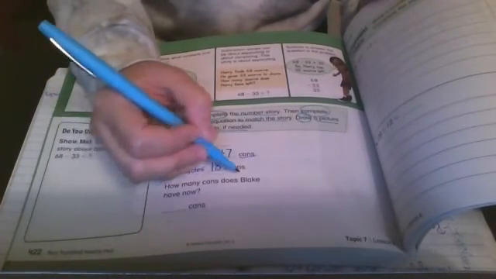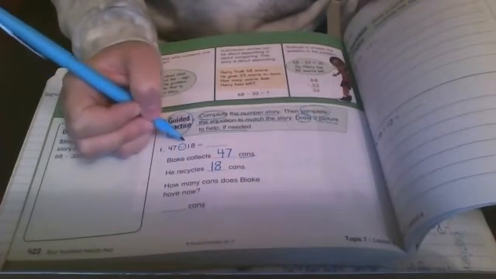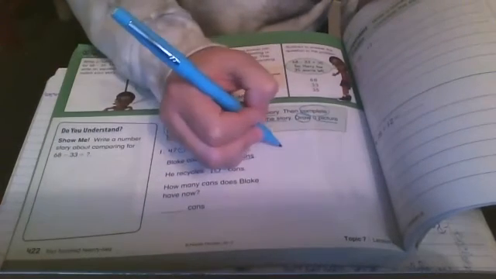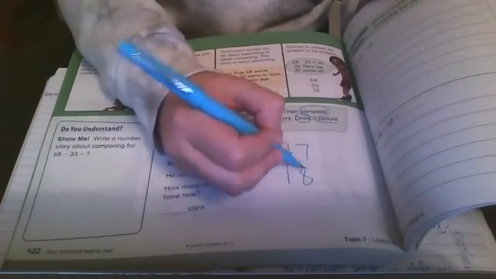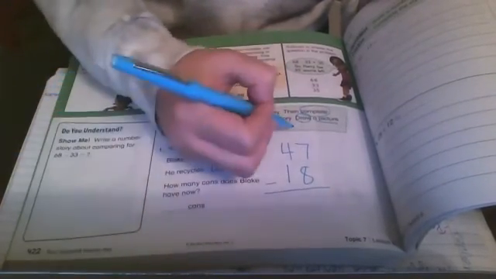Blake collects 47 cans. He recycles 18 cans. Okay, so that's how they had 18 of them get taken away. He recycled them. The question is, how many cans does Blake have now? So we have 47, take away 18 written here. In order to solve, I'm going to go ahead and use the lining up strategy. Right, and you can do that also in your blank space here.